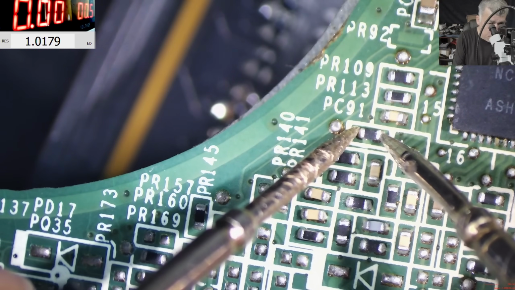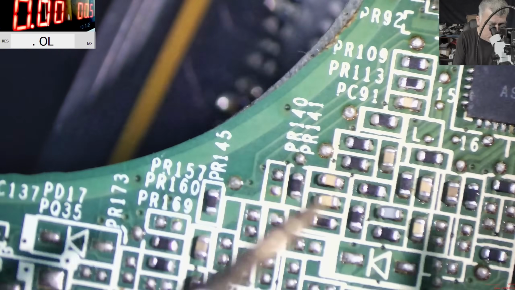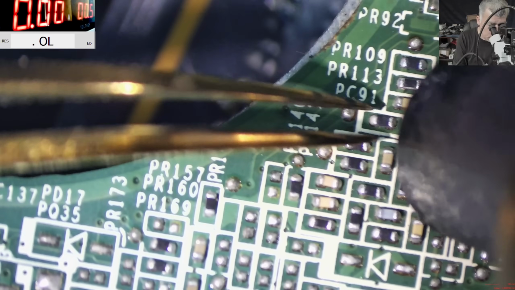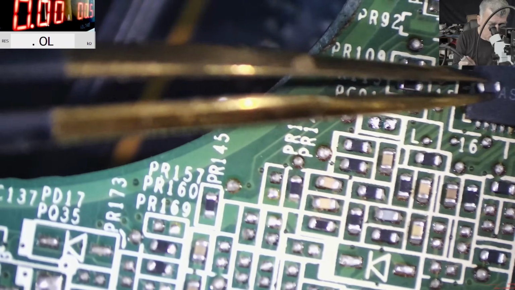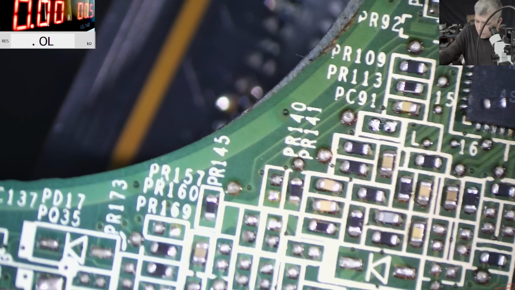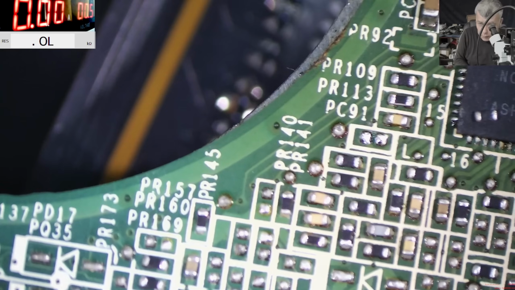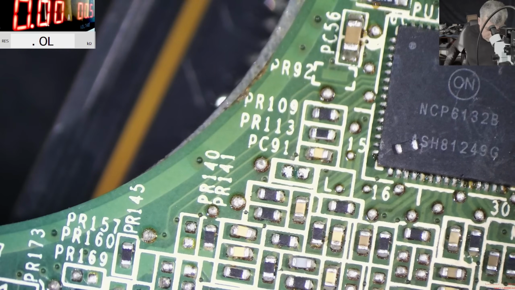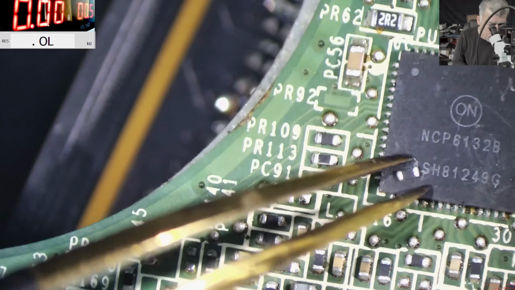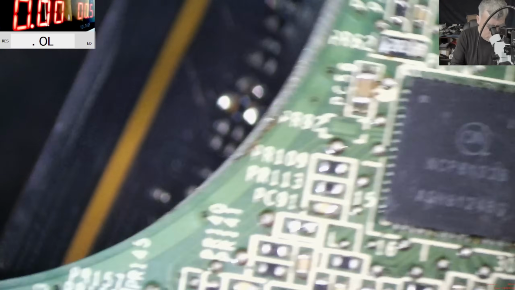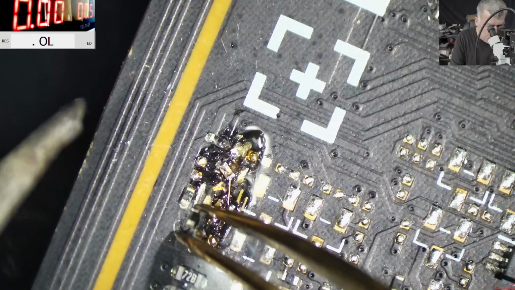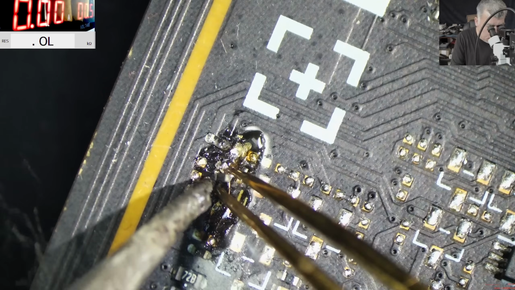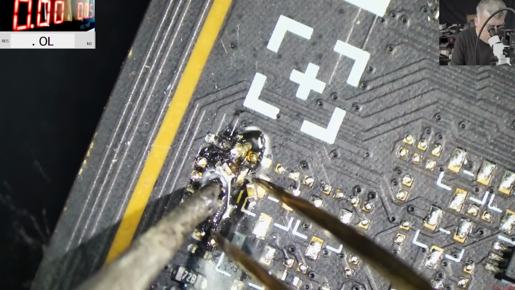1 kilo ohm. What do you think about this? 1 kilo ohm, exactly 1 kilo ohm. Let's check that resistance one more time. It's 1 kilo ohm. So this resistor has to be soldered from here to here, right? From here to the ground. Here. I want it here.